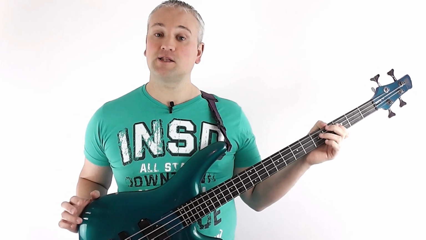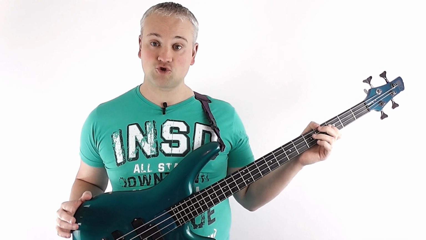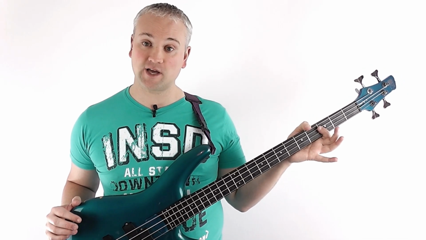So as before, let's play these arpeggios through these 7th chords in C major with the backing track, all starting from root notes on the A string.